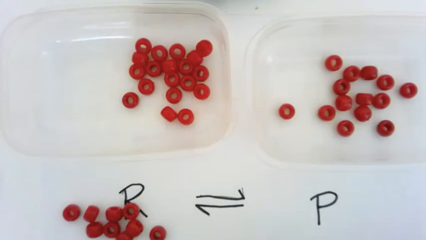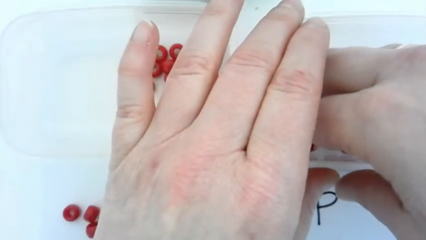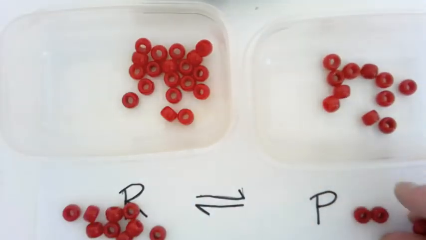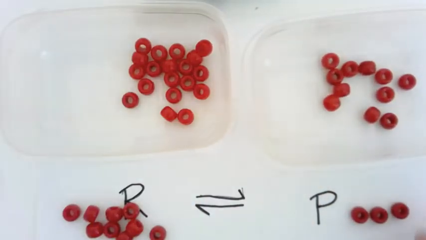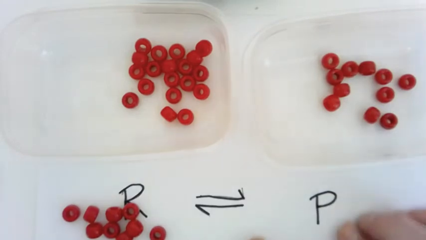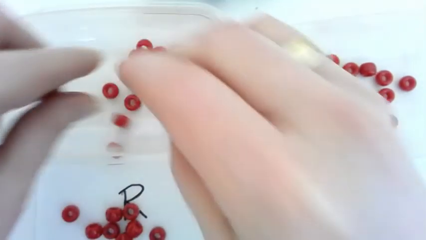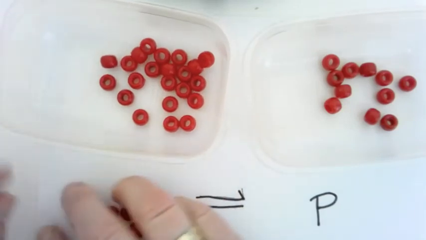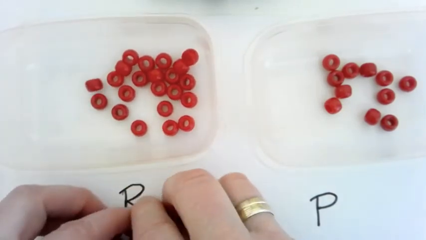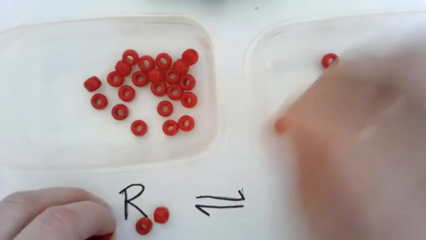And then in cup P we have 14, and I'm going to move 1/4 of those, or 3, out of cup P. So 3 objects are going to leave cup P and go into cup R. I'm going to go ahead and do that now. And 9 objects are going to leave cup R and go into cup P.